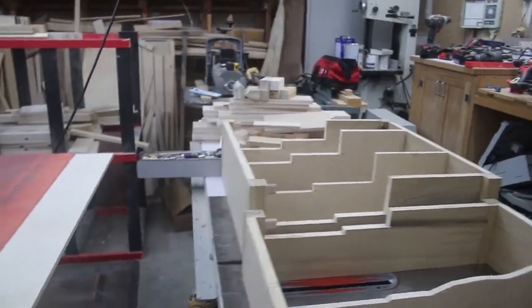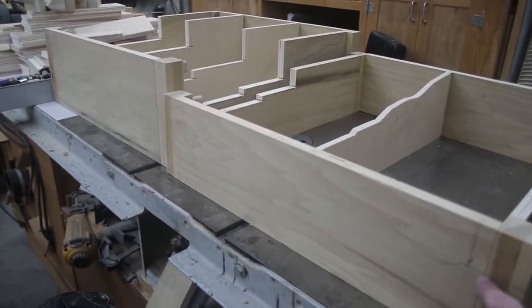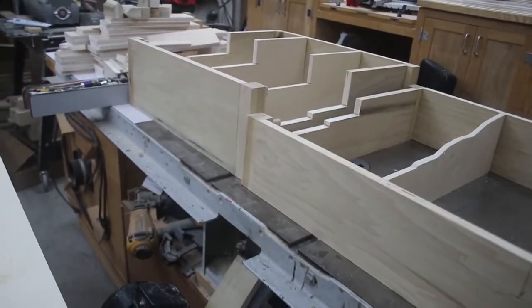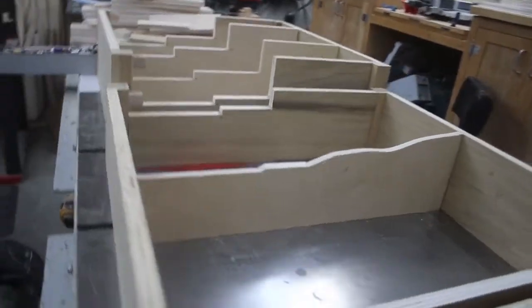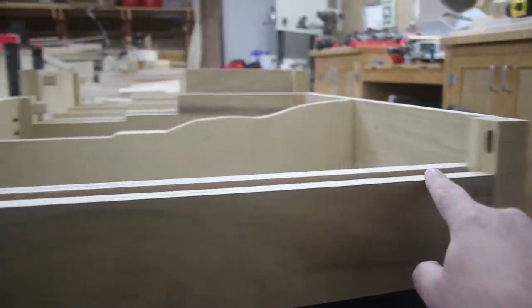Now, the next problem that I have is actually out front. I need to cut to this line all the way across. The reason being is because that's the front of my module. The second issue I have is the following. I've cut this side actually down on both ends.